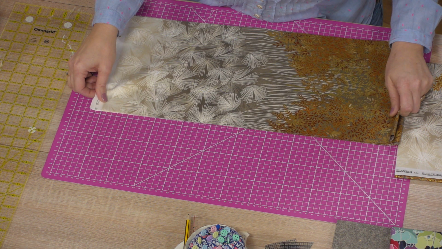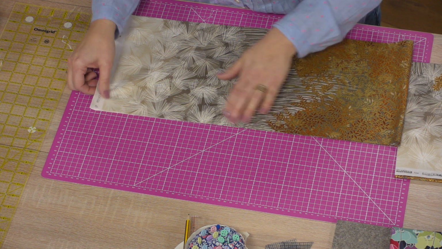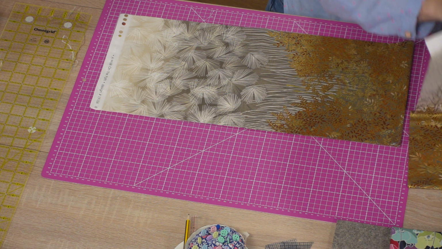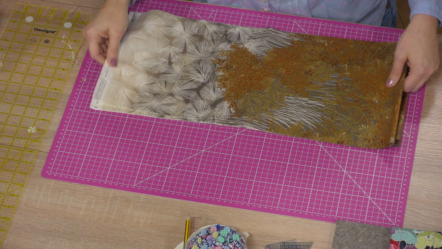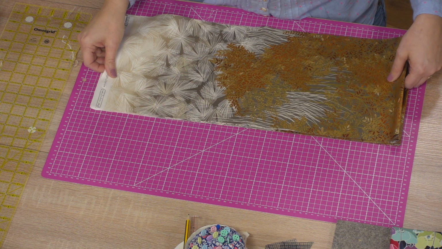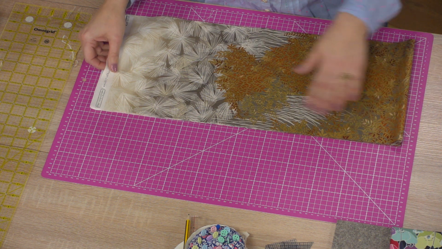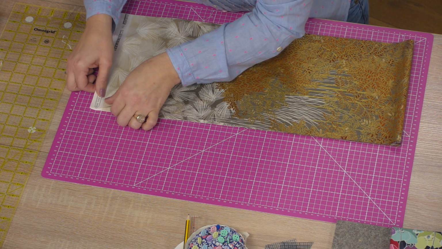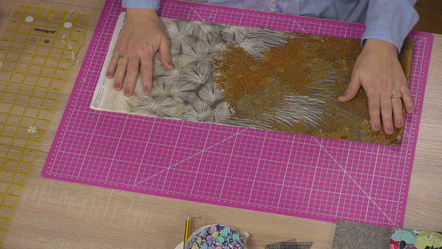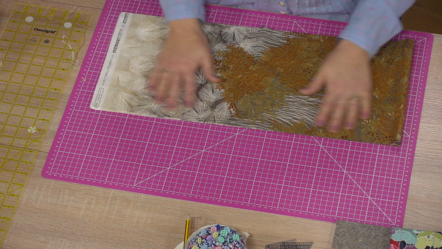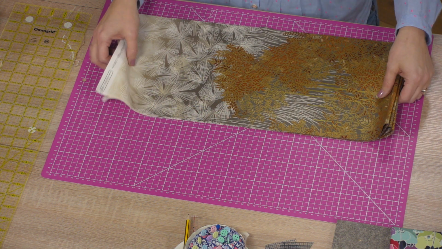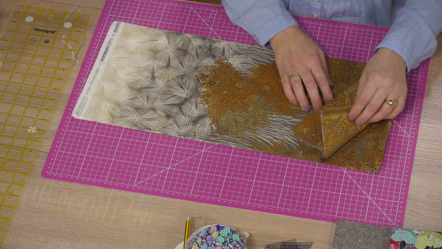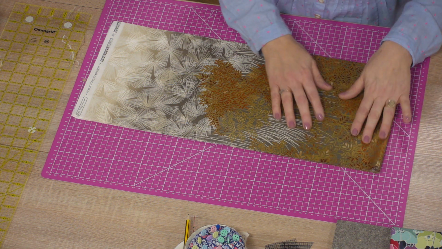Everything is all lined up because we're going to cut them all together. And there's the last one. Good. Make sure that that is, there we go, just like that. Okay, so I've got my first strip on top, my second one in the middle, and my last one on the bottom. So just remember that.